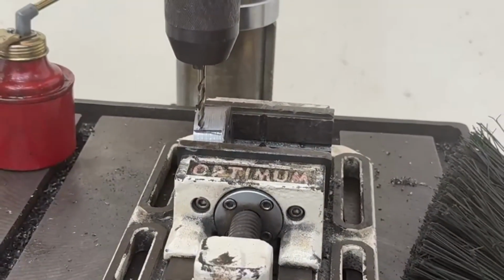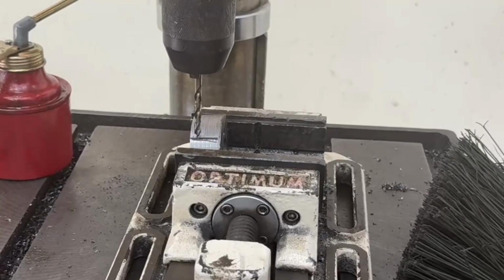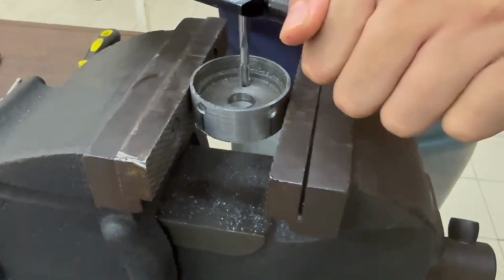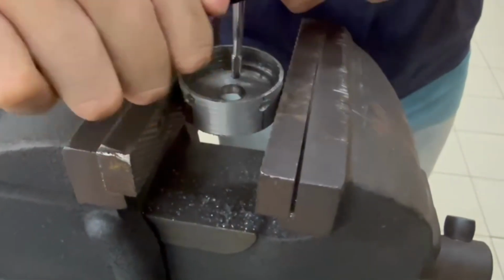Then the process of drilling is executed again on the side of the workpiece to get the two holes, which are 45 degrees from the center. The final process for part 1 is tapping.